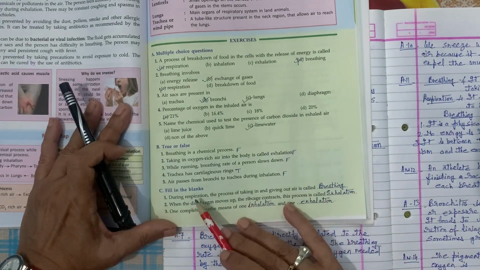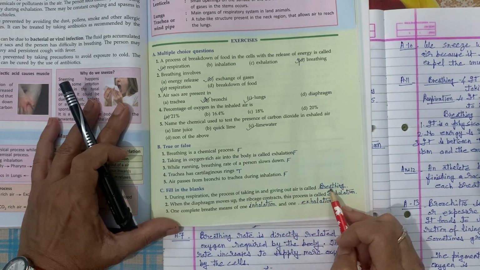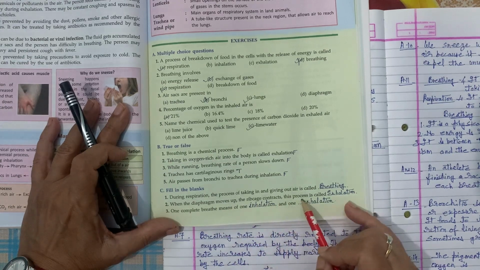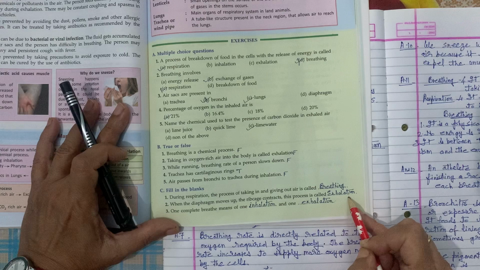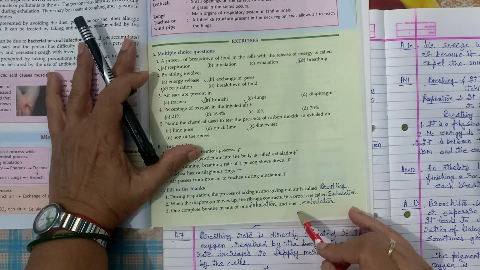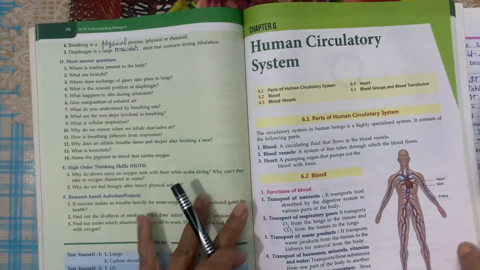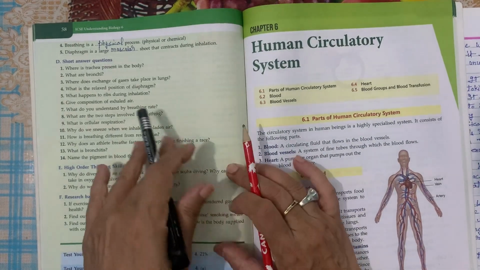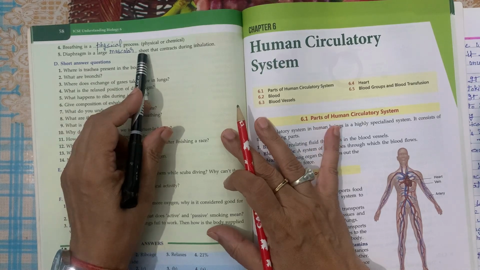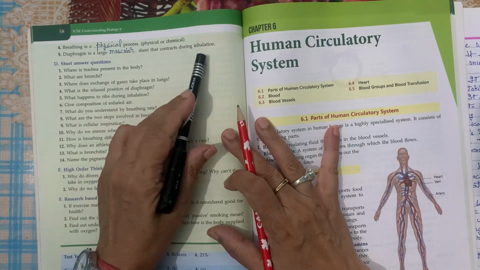Fill in the blanks. During respiration, the process of taking in and giving out of air is called breathing. When the diaphragm moves up, the rib cage contracts. This process is called exhalation. One complete breath means one inhalation and one exhalation. Next one, breathing is a physical process. Diaphragm is a large muscular sheet that contracts during inhalation.